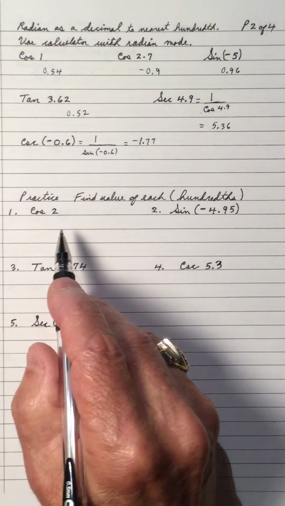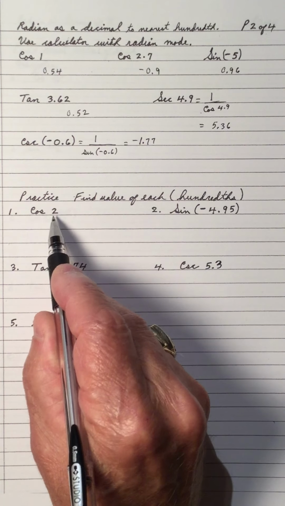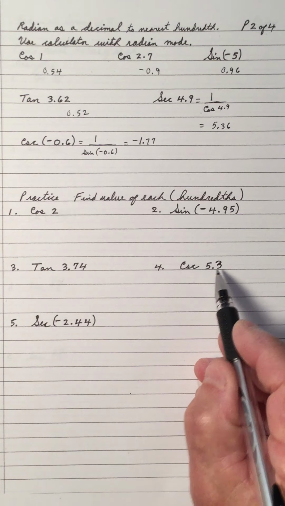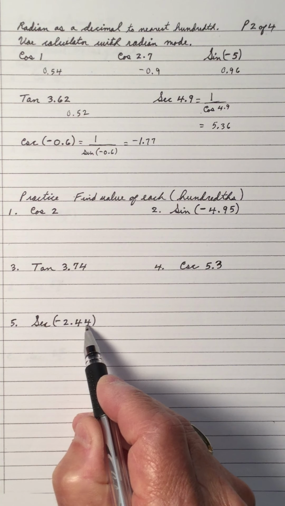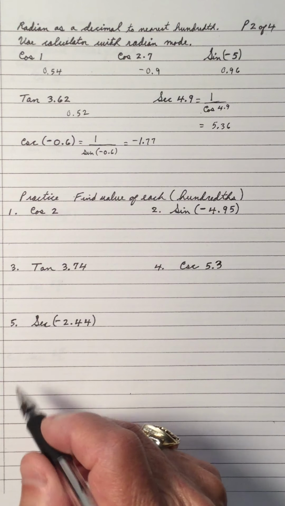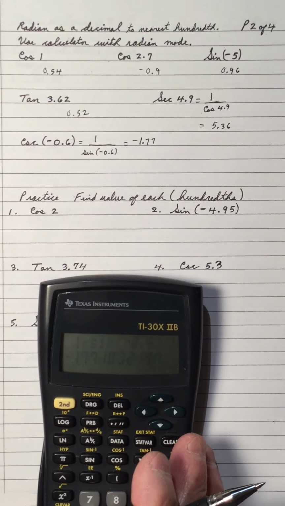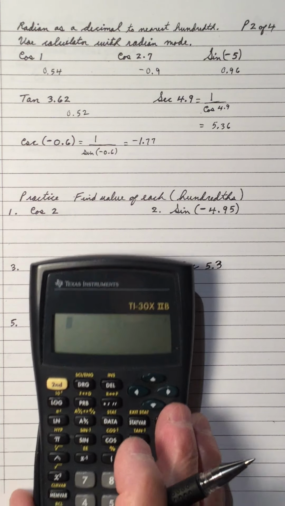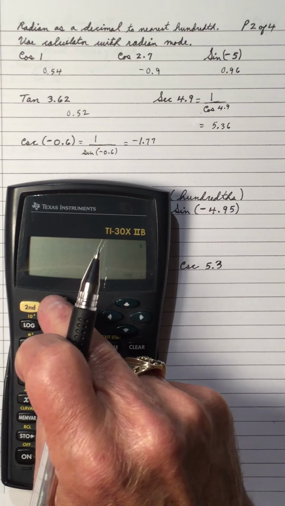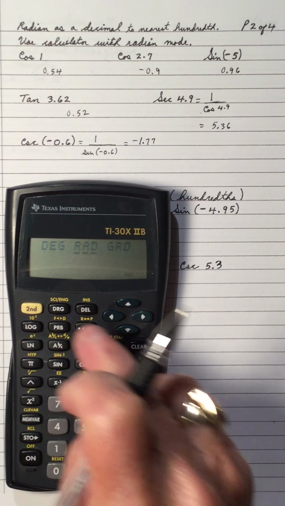Again, we're going to practice now. So pause the video, see if we can work these out. Notice the 2, negative 4.95, 3.74, 5.3, negative 2.44 are all radians. We're doing cos, sine, tan, secant, cosecant in terms of a radian, so we have to have our calculator in radian mode. Radian is right here, but I'll check again. Notice it's in radian mode, so everything is okay.